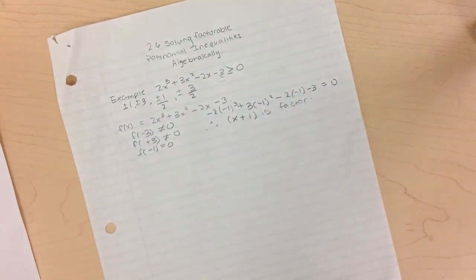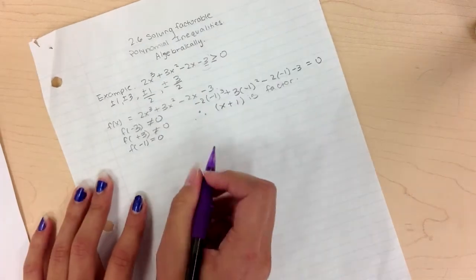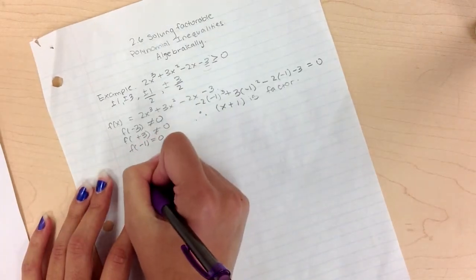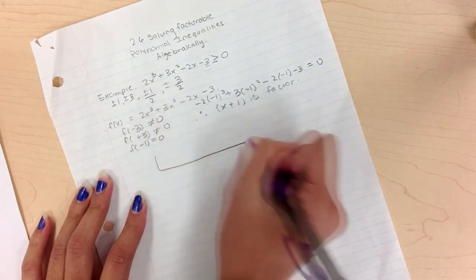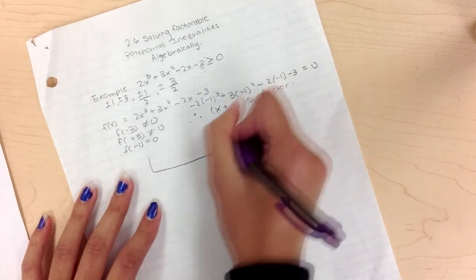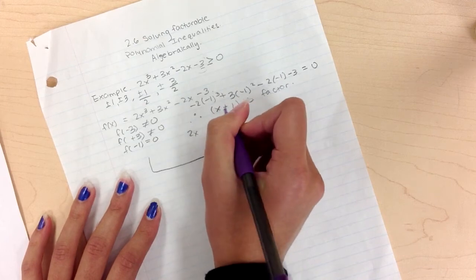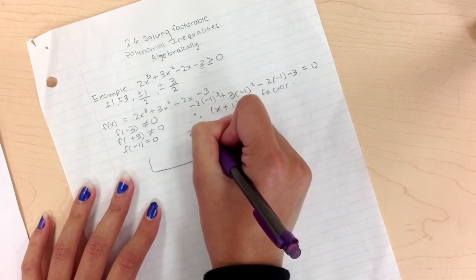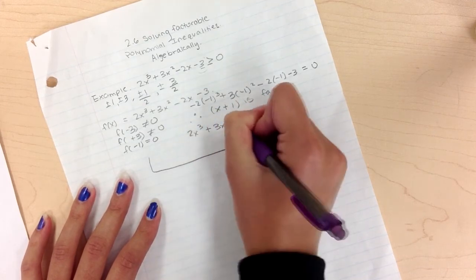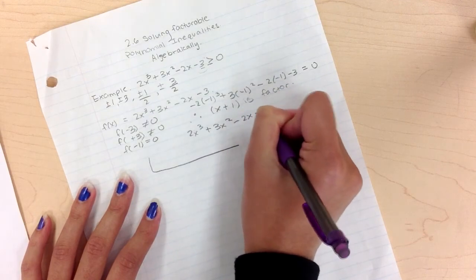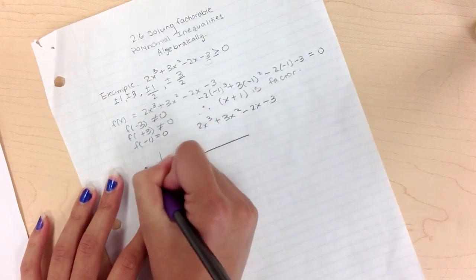And now you need to solve for the other factors using synthetic division. So you set it up like this, and you put the equation 2x cubed plus 3x squared minus 2x minus 3 into synthetic division.